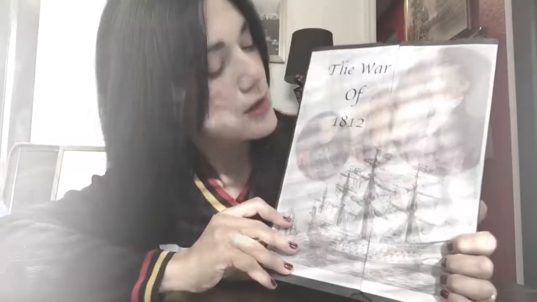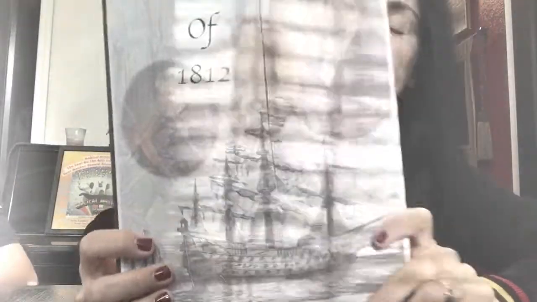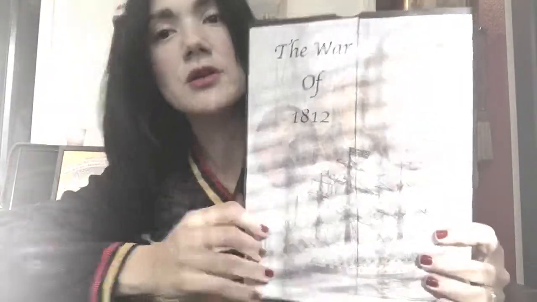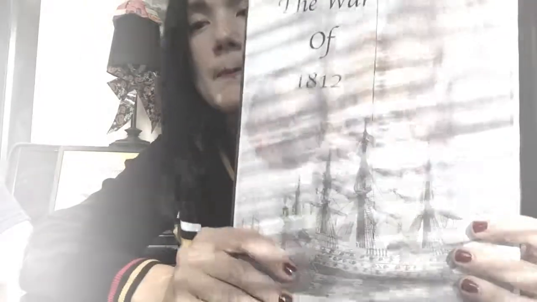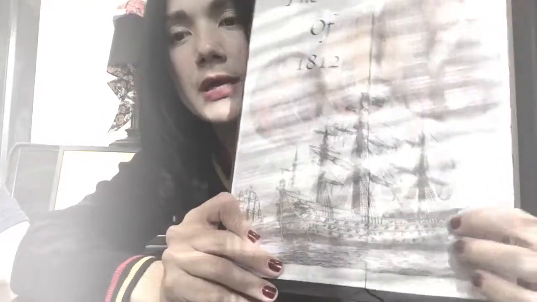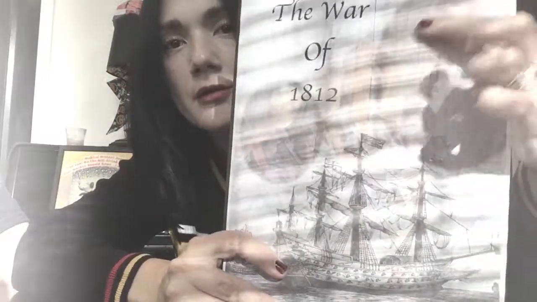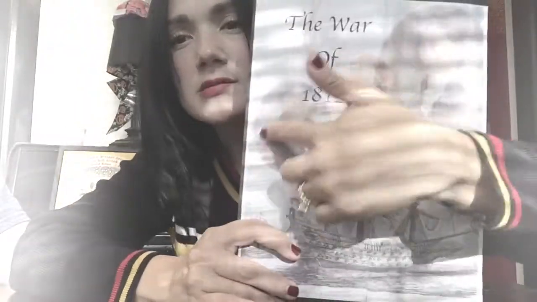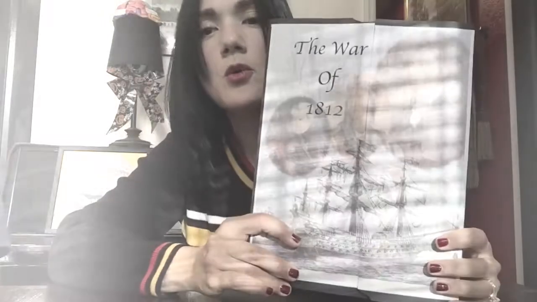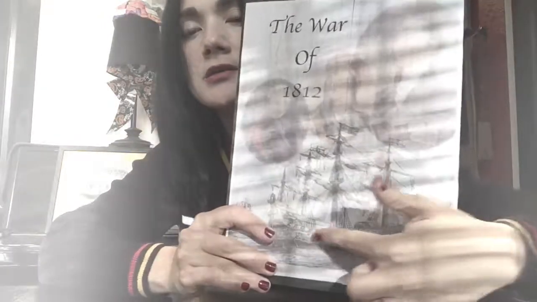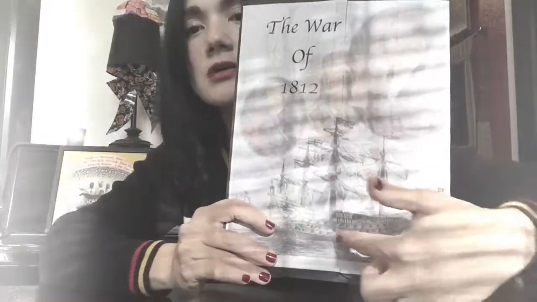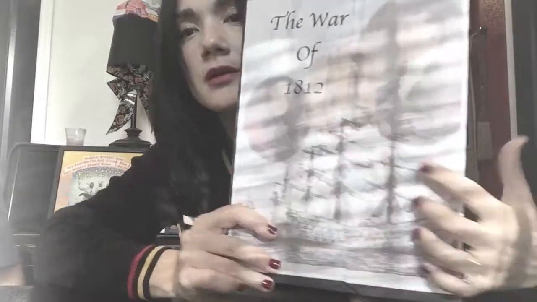So as you can see, I like to do my front kind of showing. I don't know if you can see, there's a lot of sunlight coming in, but there's the ship, okay? And just by looking at that, you can see in the background the faces of important people of the war. And again, because this was a war at sea, that's why we put the ship there.